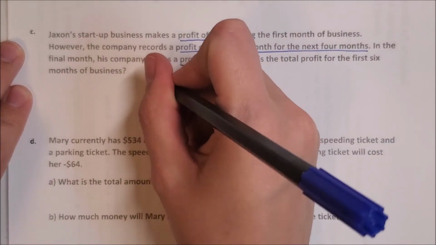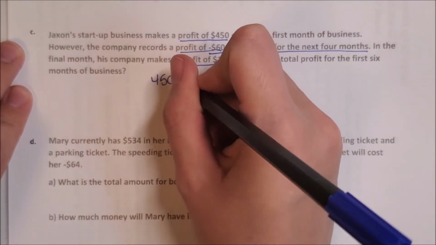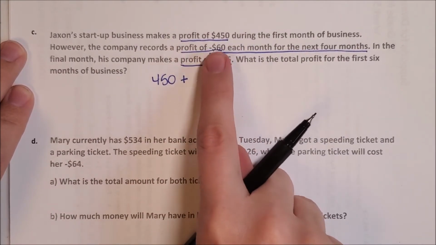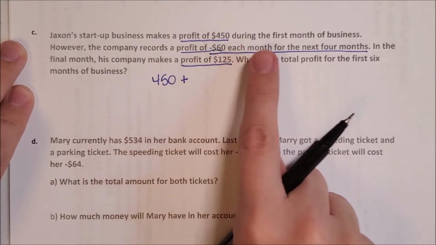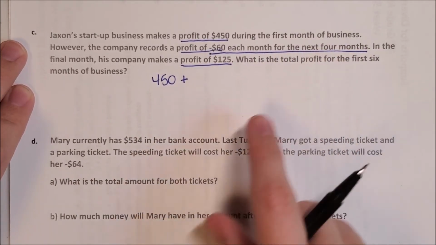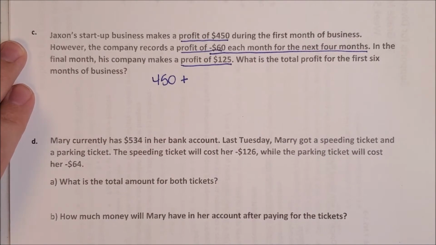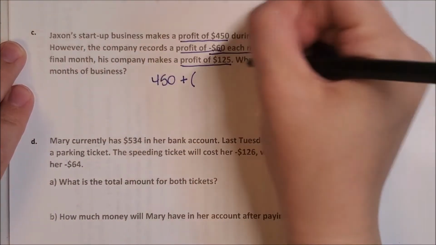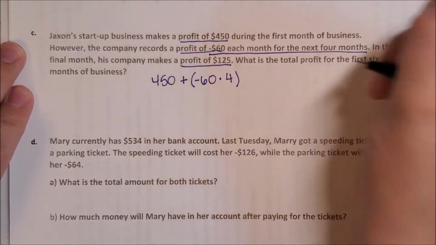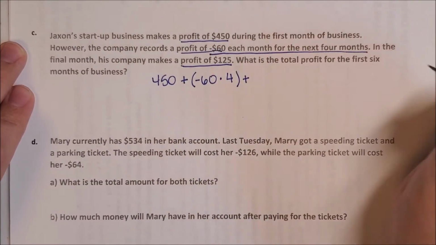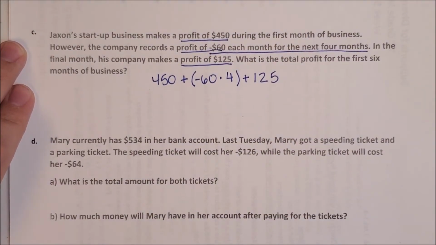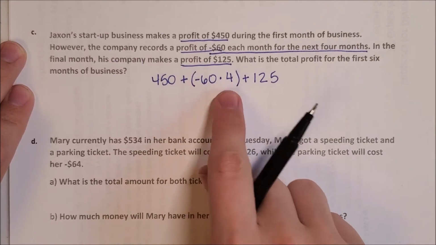So this is 450 plus. And this is positive because you made a profit of it. Now it says -$60 for each month for the next 4 months. For each month. So that's kind of like when it said per month. So now we have, in parentheses, -60 times 4. Plus another positive 125. So just like order of operations, I'm going to do this first.